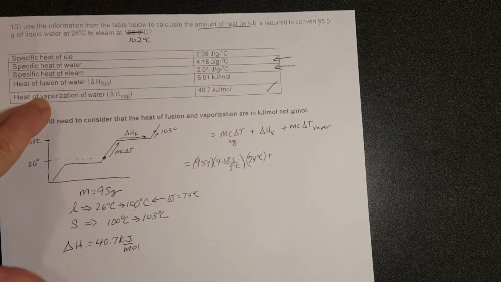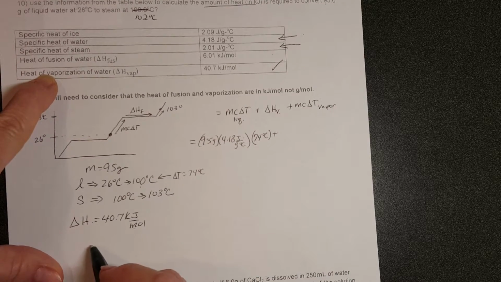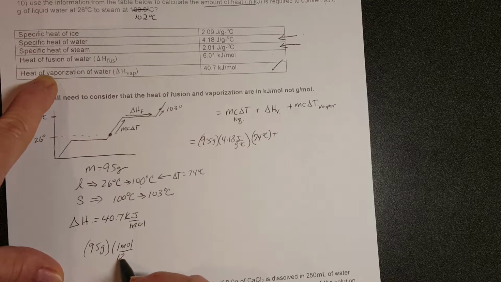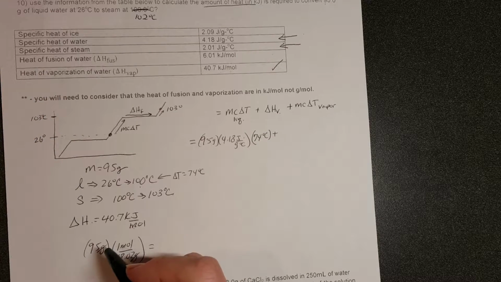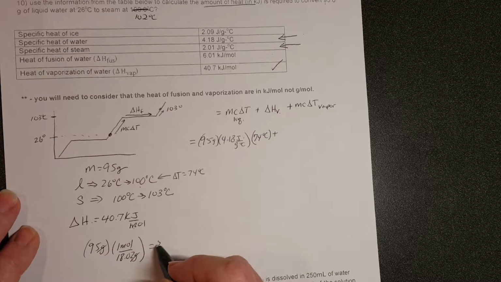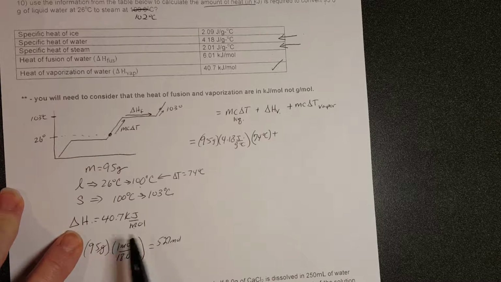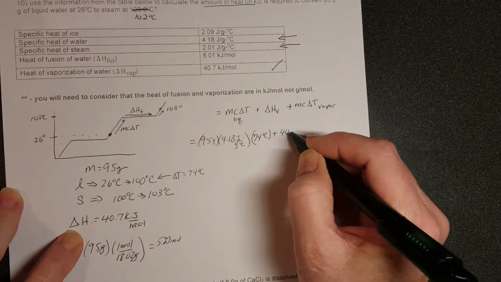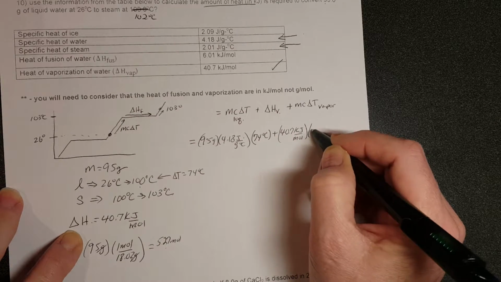Plus, now delta H vaporization, we need to multiply this 40.7 by the number of moles. So let's convert 95 grams of water times 1 mole for every 18.02 grams. And we'll find out that we have 5.27 moles of water. So if I multiply 40.7 kilojoules per mole times 5.27 moles, I'll get kilojoules.